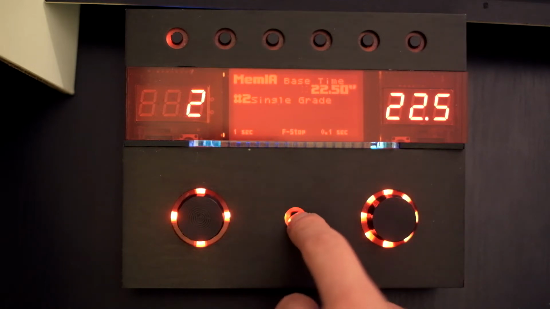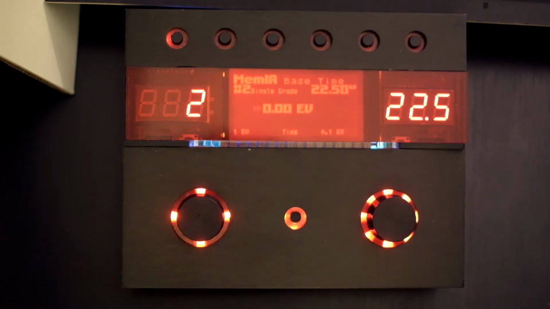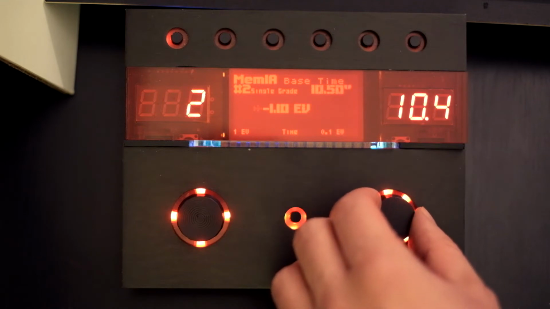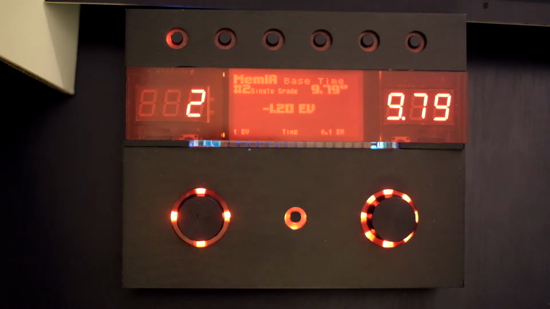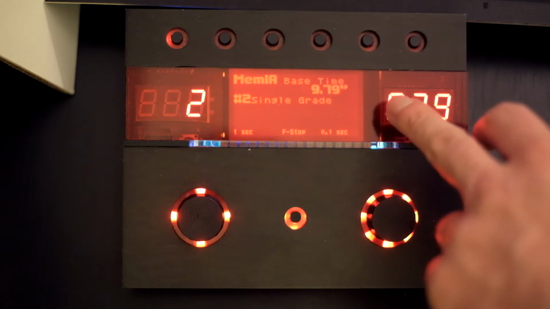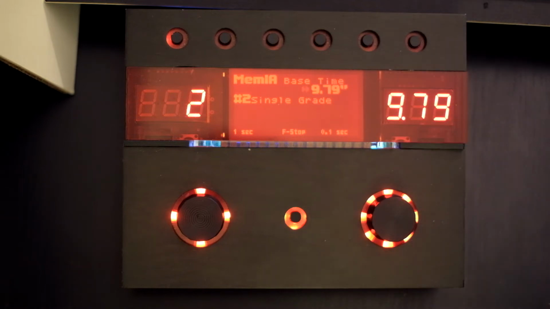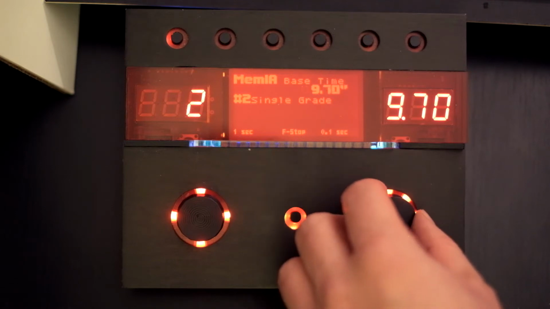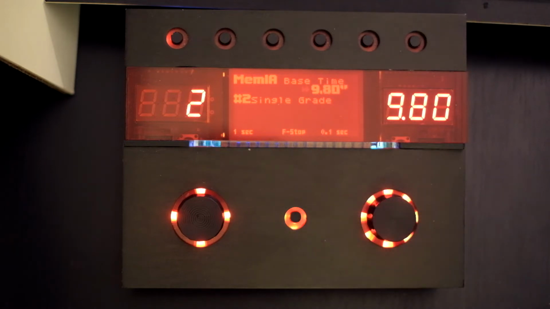Instead of that, maybe you want to make f-stop adjustments, then just click the middle button and go into the f-stop mode. This one is 1 stops and this one is 0.1. Nothing has really changed until here. What we have changed is maybe you don't want to see 9.79 seconds. If you go back to the time menu, it will just run the number as you make a time adjustment.